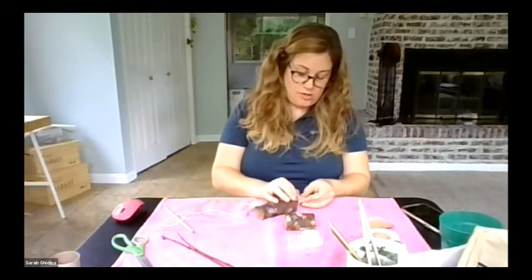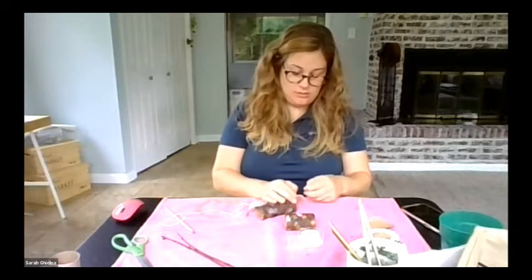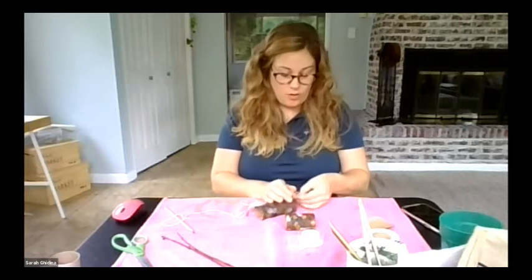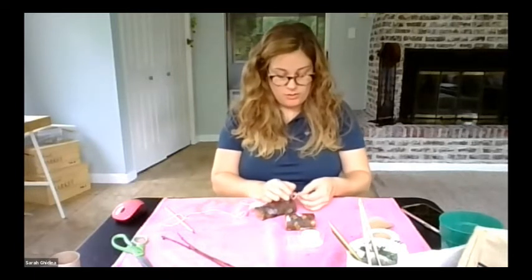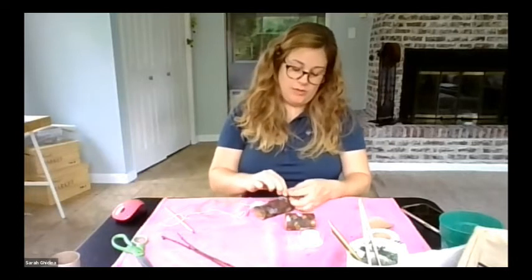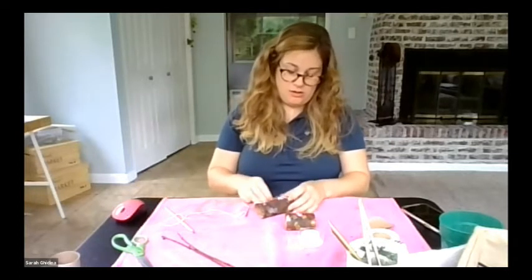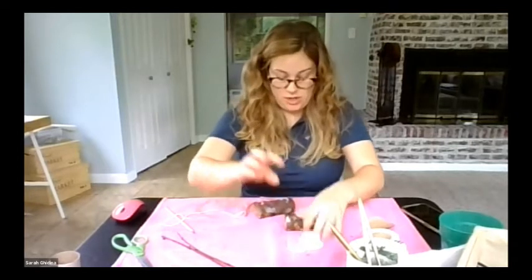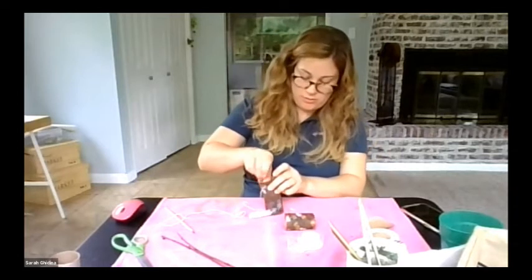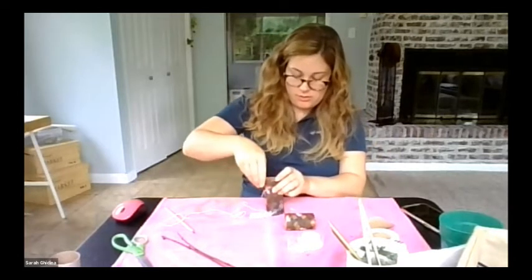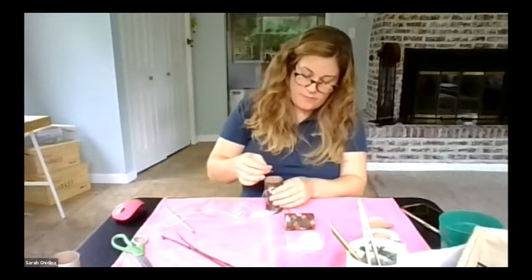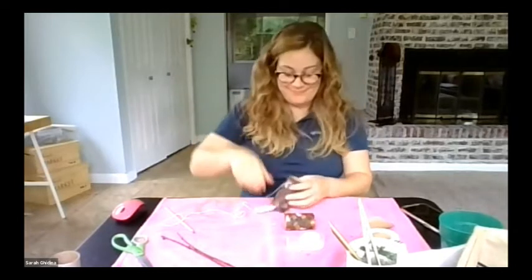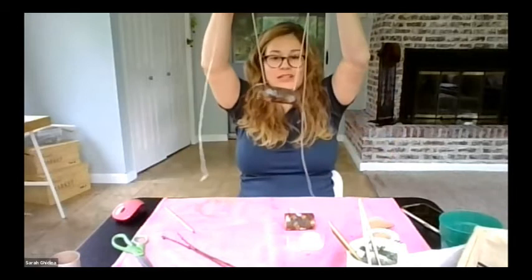Okay, you can give it a few knots so that it doesn't fall back through your hole. Try to make one really big knot here. And if it still falls through your hole, this is again where you can use a little tape to secure it, which is what I'm gonna do now. A little bit more here, and then it will not fall through. Okay, so now we held it up, it's gonna look like this.